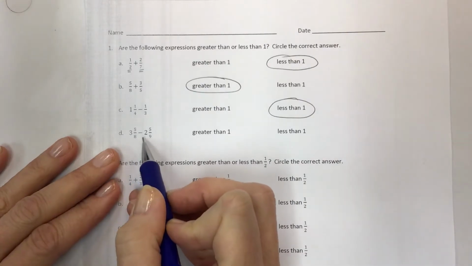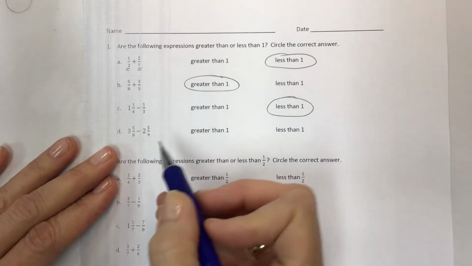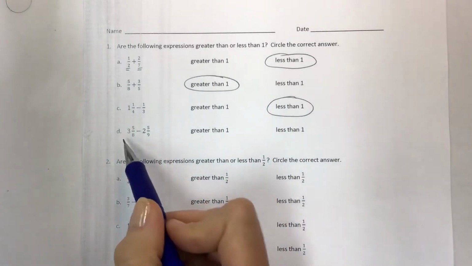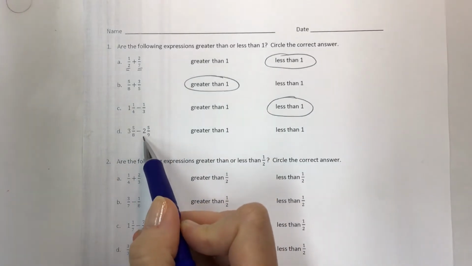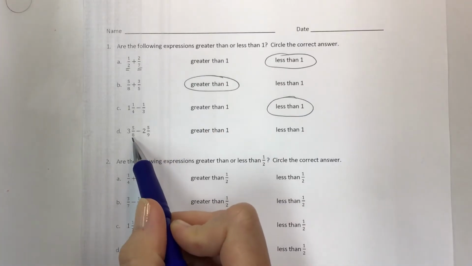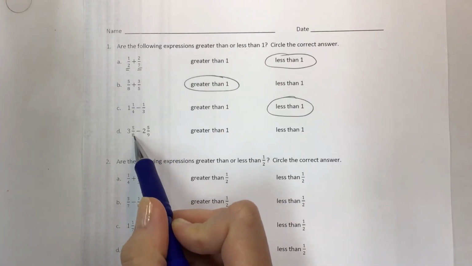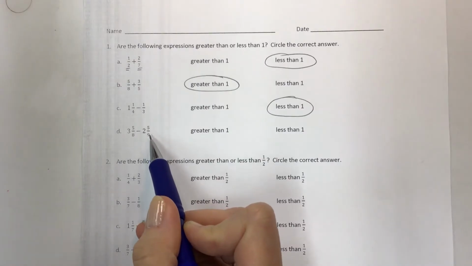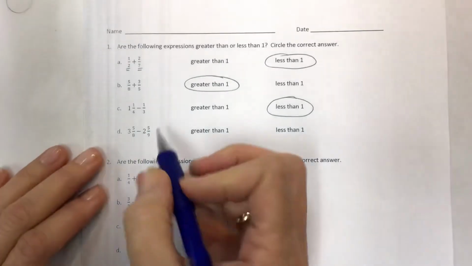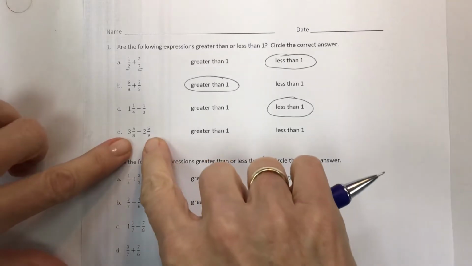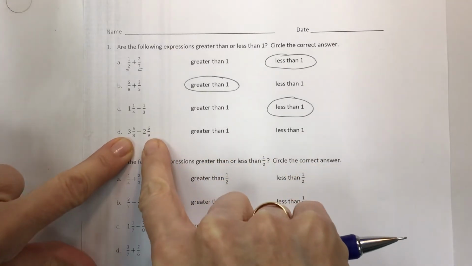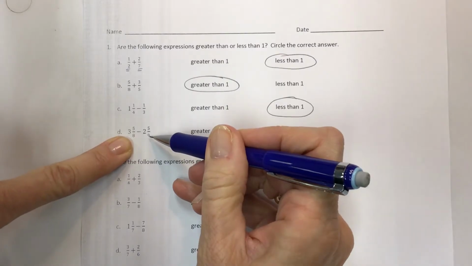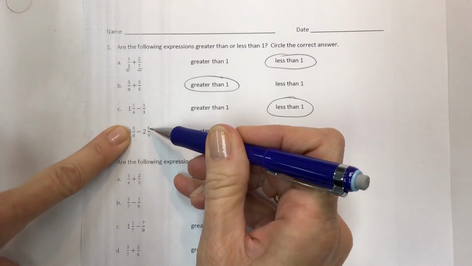Next one, 3 5/8 minus 2 5/9. So where are we when we look at the whole number subtraction? Well, 3 minus 2 is 1. And then I have 5/8, which is a little bit more than half. And then I'm going to take away 5 out of 9 pieces, which is, when you compare these, okay, the denominators, the ninths are smaller, and I have the same number.